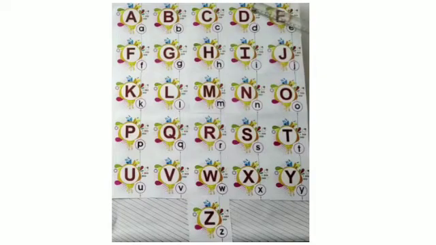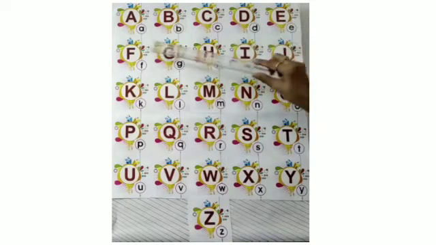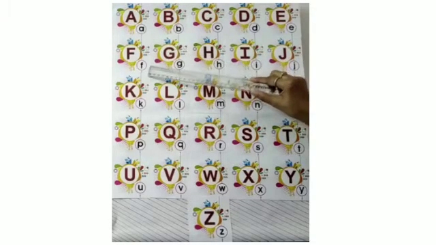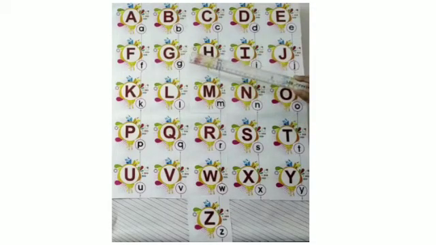D says da, as in duck. E says e, as in egg. F says fa, as in fish. G says ga, as in goat. H says ha, as in hen.